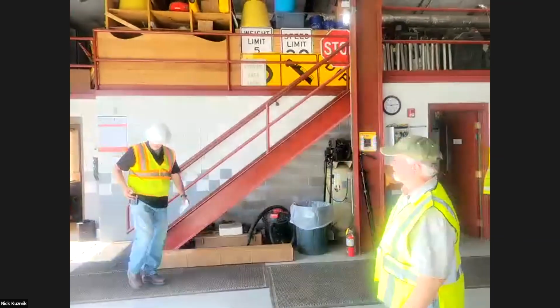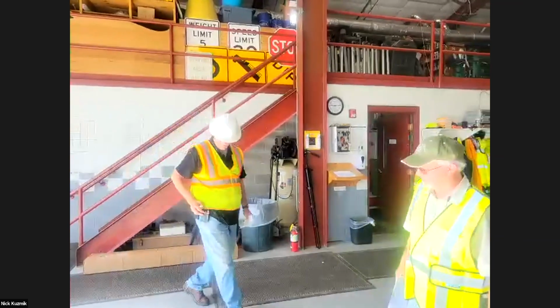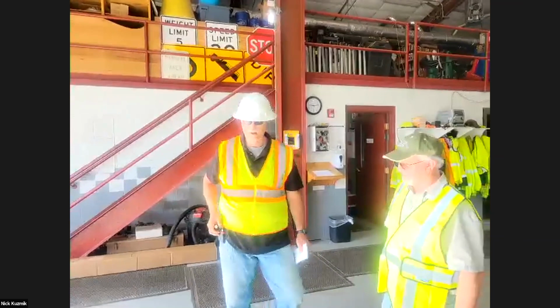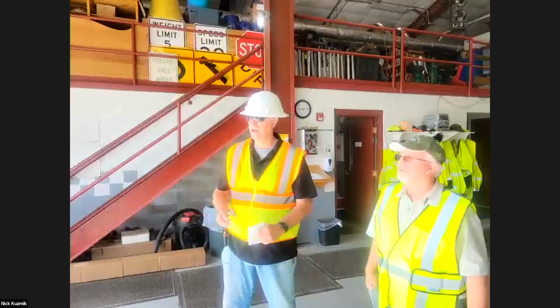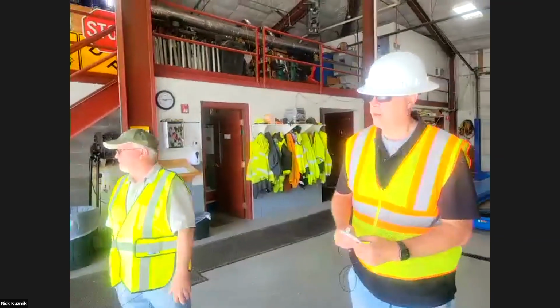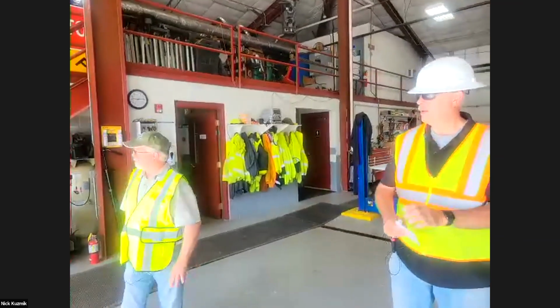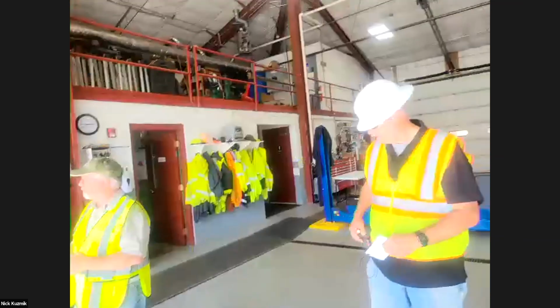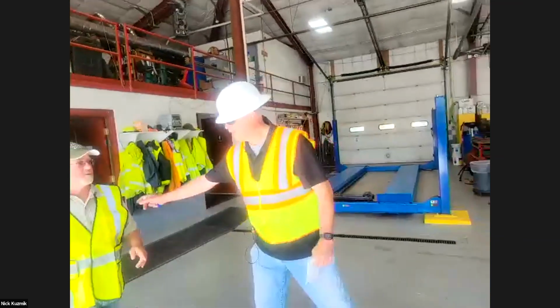So what about taking the work zone down? Are there any special things you need to do to take the work zone down? You want to work in reverse of how you set it up. Again, you don't want to leave your workers vulnerable, so you want to keep the paper there.